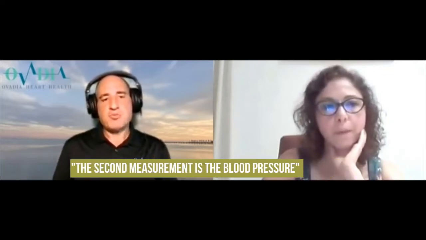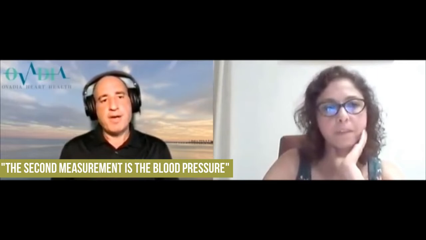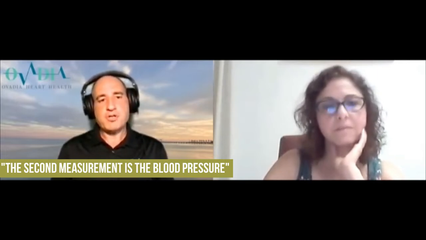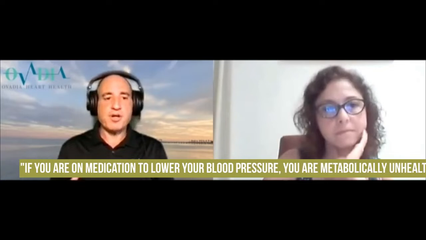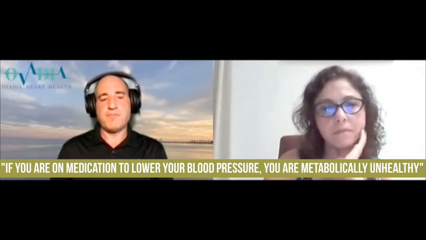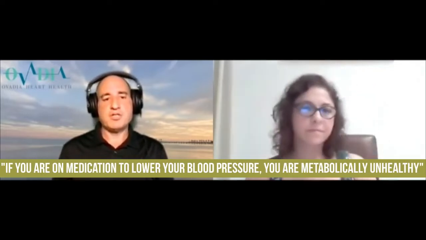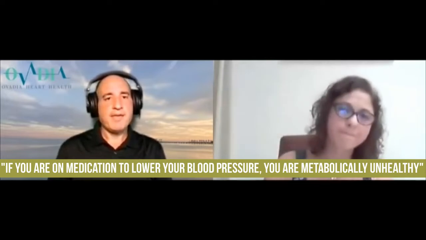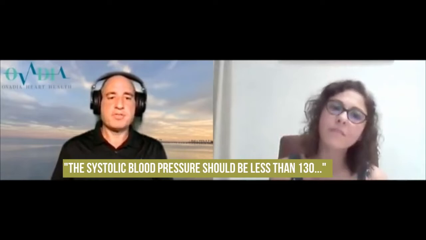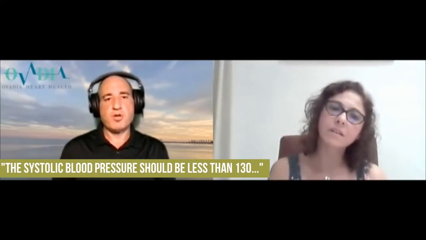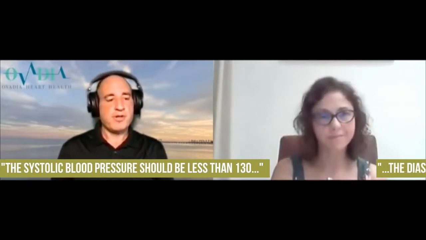The second measurement that goes into determining metabolic health is your blood pressure. If you're on medications to lower your blood pressure, that's already an indication that you're not metabolically healthy. If you're not on any medications, you want the top number, the systolic blood pressure, to be less than 130, and the bottom number, the diastolic, to be less than 85. So that's measurement number 2.